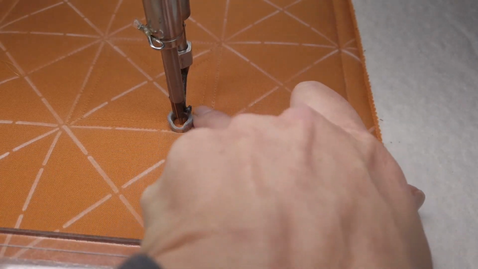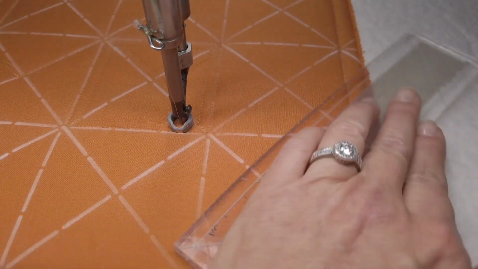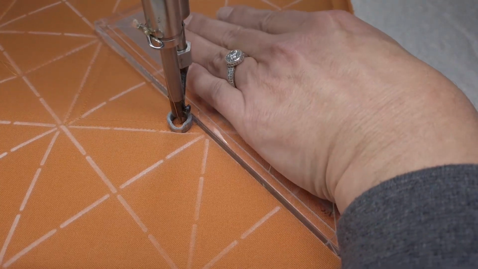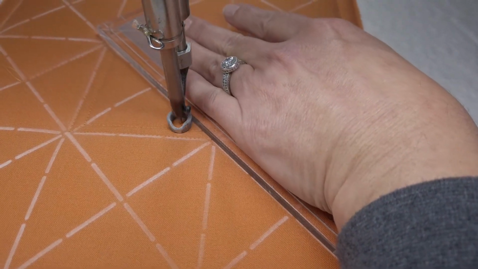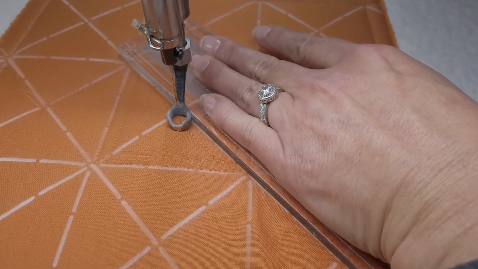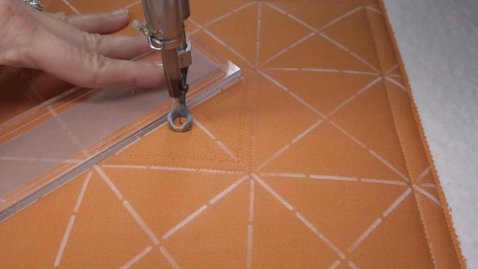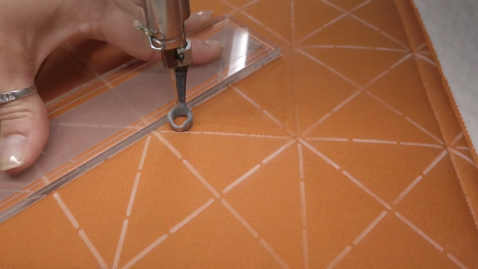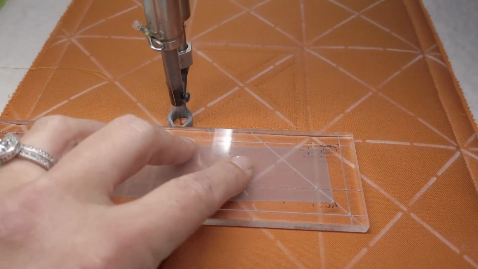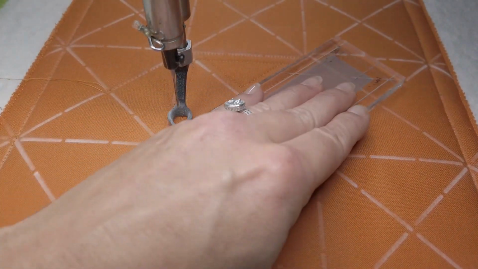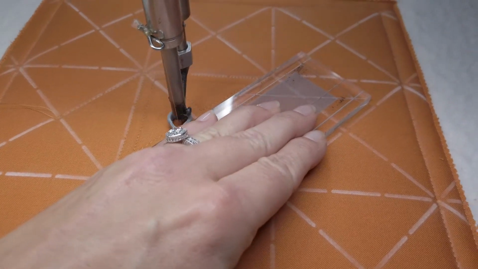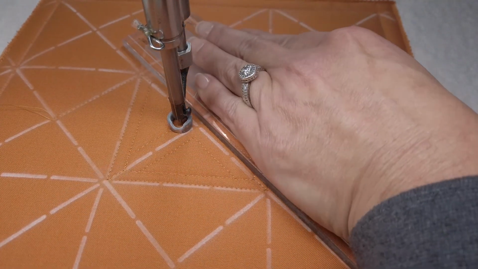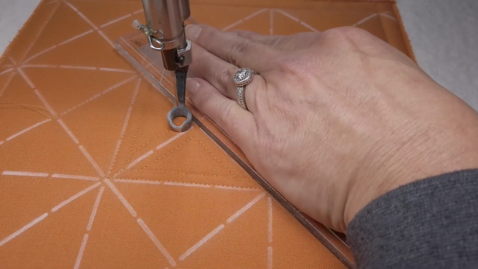And again, when I see my hopping foot touch there, then I know I'm in the right place. Touches over here. Travel around the corner. Foot touch there. A little bit too far.